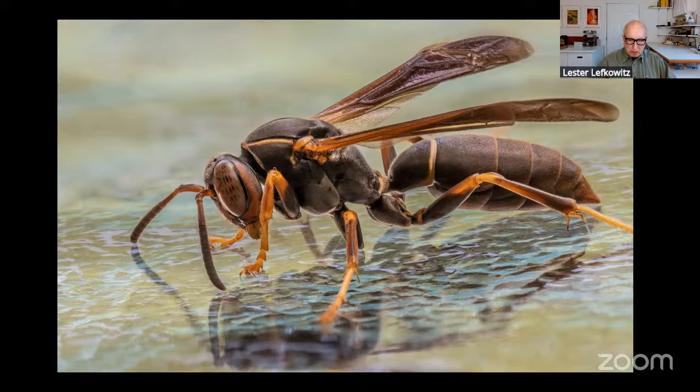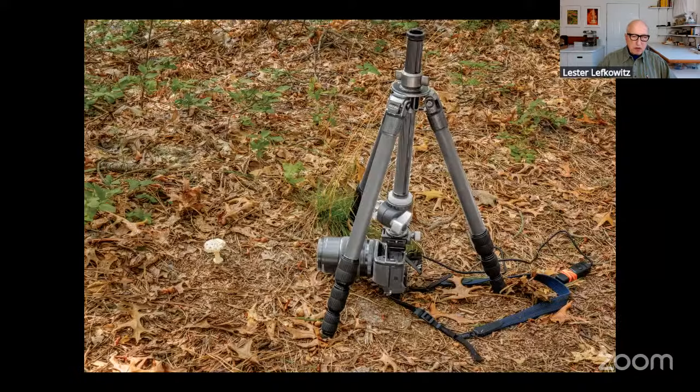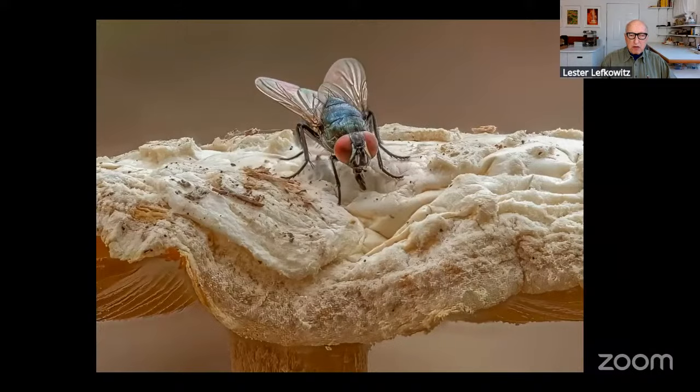Out in the field, speaking of using a tripod or not, here's the setup I was using to try to photograph that mushroom. You can see the camera is upside down, just about touching the ground. And I was out to photograph the mushroom. And lo and behold, I got a gift. This guy just flew right on top of my mushroom. I was so happy. And he flew away and he came back and he walked around.